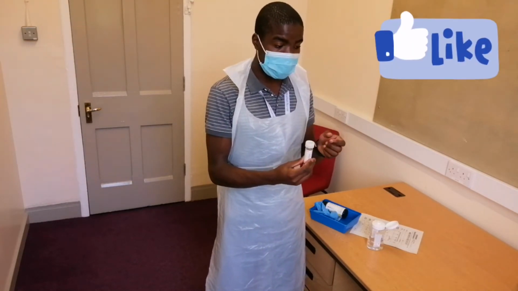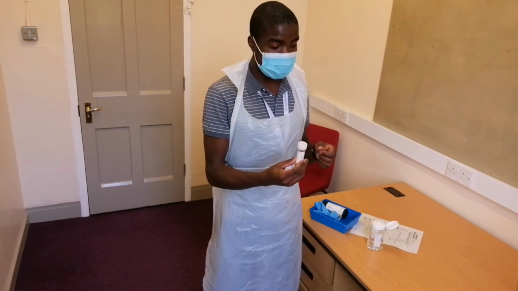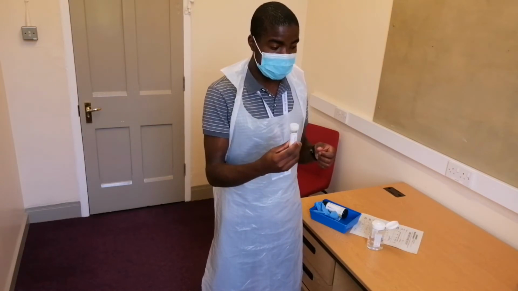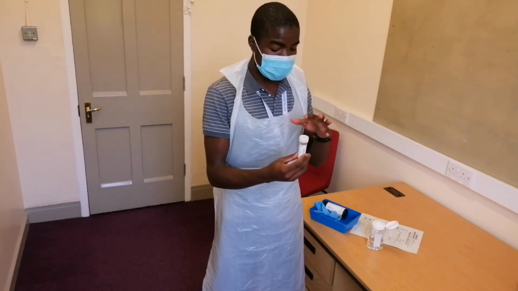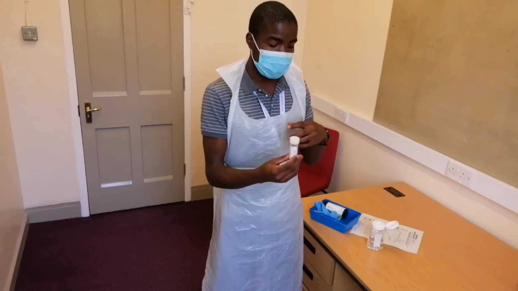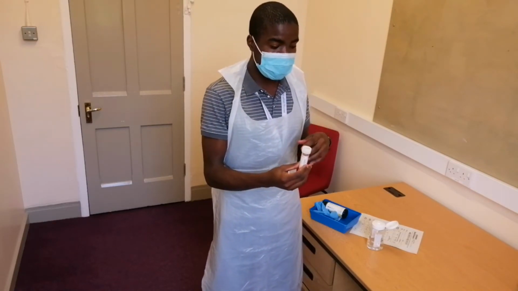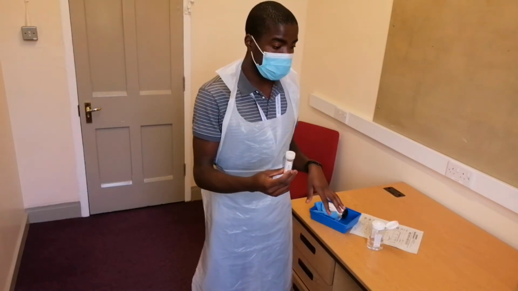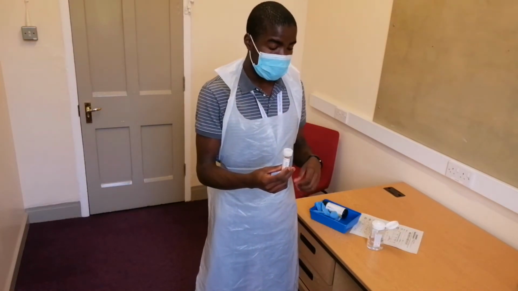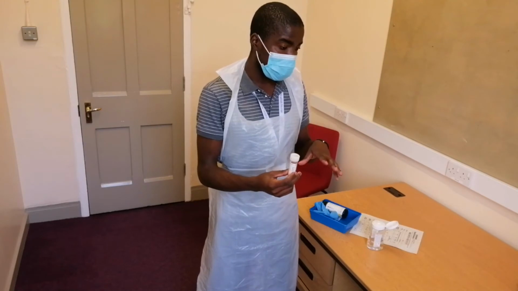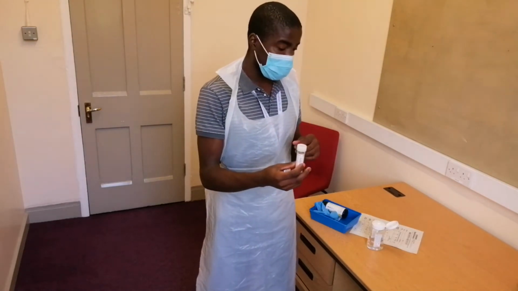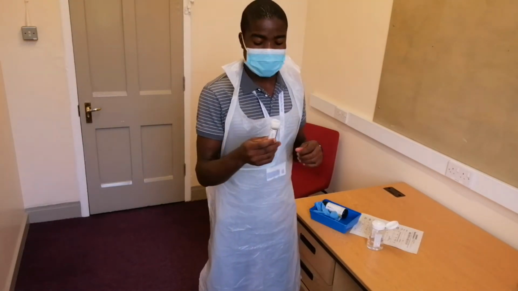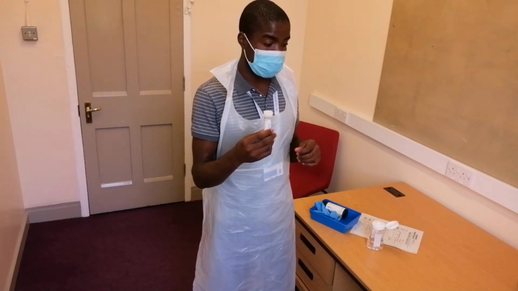After opening it, collect 10 to 20 mils of urine and don't fill it, because it will overflow and contaminate the other portions. After that, remove it and pass the remaining portion of urine to the toilet. Close it, clean your hands, and then bring back the sample bottle with the urine to me.